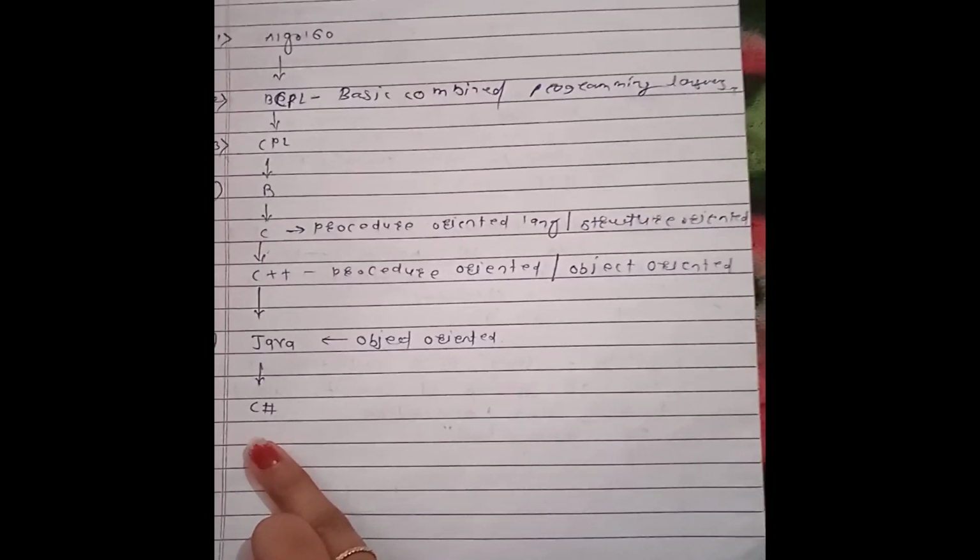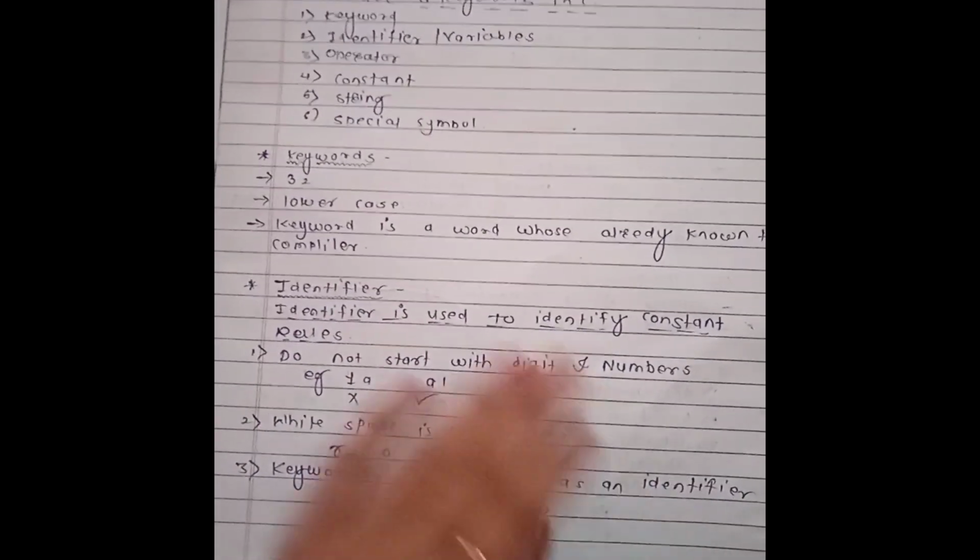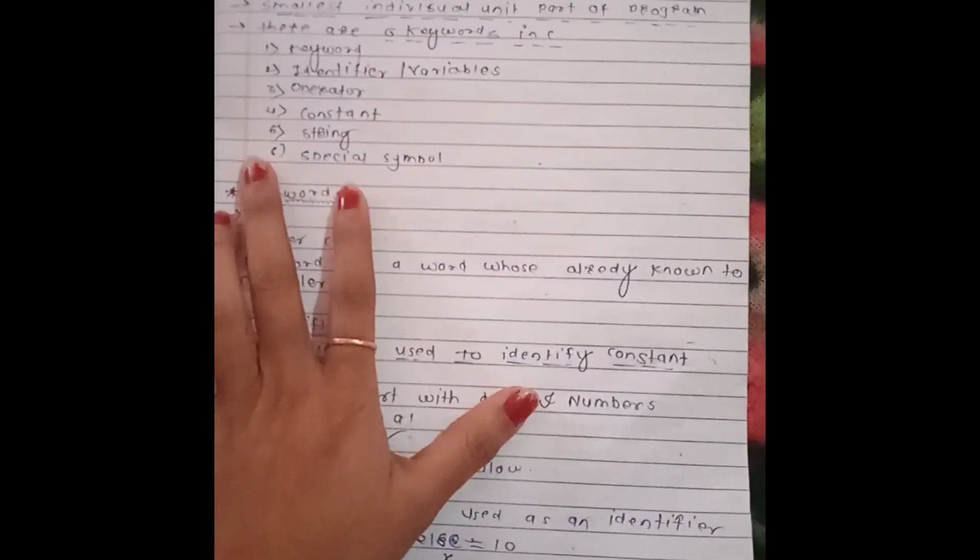Then Java was developed and then C# was invented. Okay, this is the history of the C language, and now we see the basic concepts of the C language.